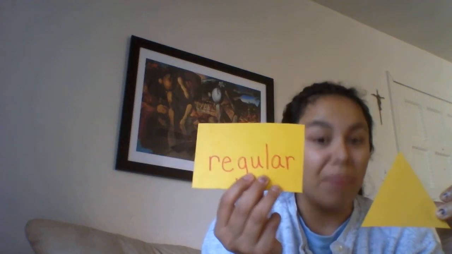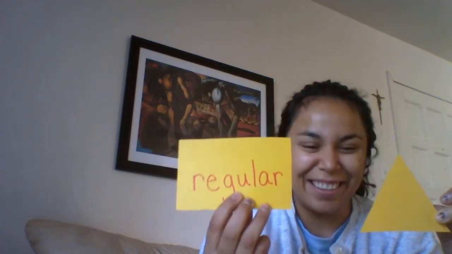Now I said something that was a little confusing. This is still a triangle. Because it has its 3 sides, it is going to be a triangle. But because each side is of equal lengths, that makes it a regular triangle. So remember, a regular shape is a shape whose sides have equal length.